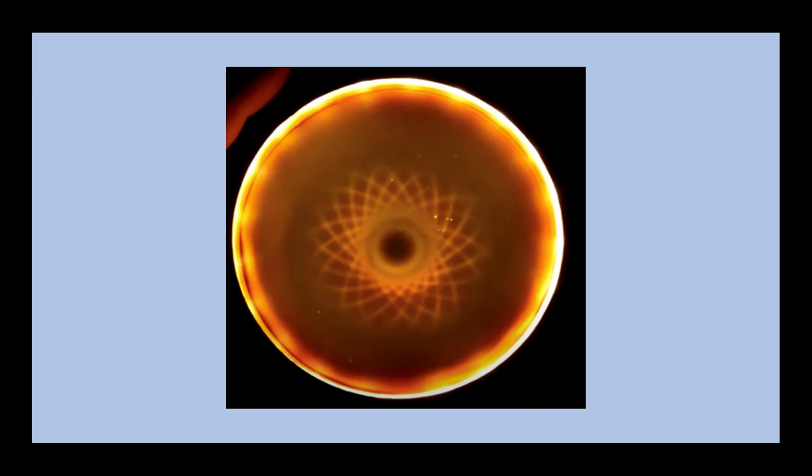This is a ferrocell. You've probably heard about ferrofluid. It's a fluid that gets spikes when you go close with a magnet. What you do is take two lenses and put in some ferrofluid, some baby oil, and then I think it's motor oil or something.